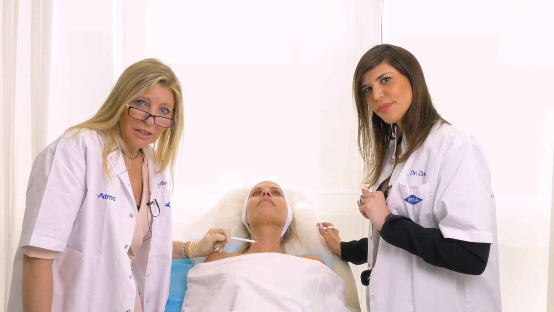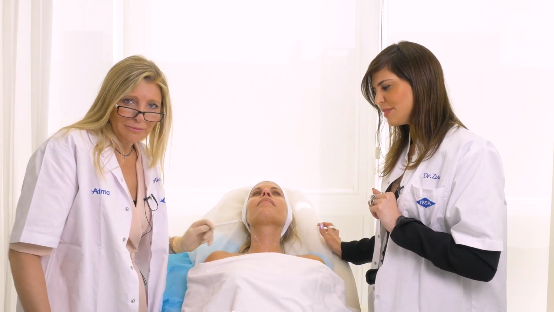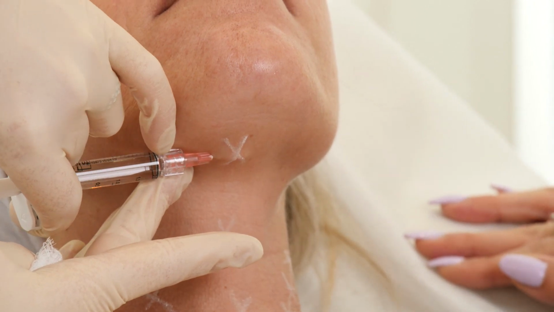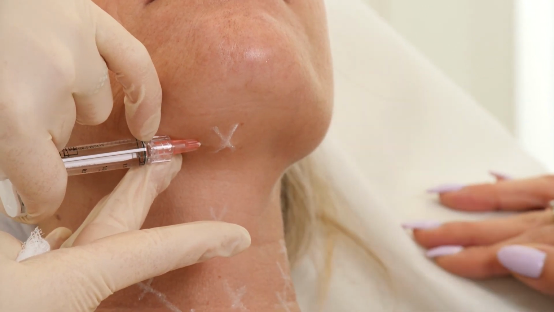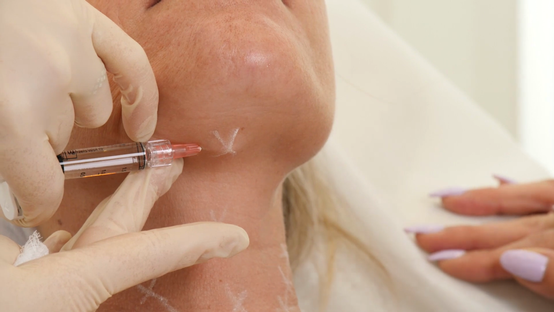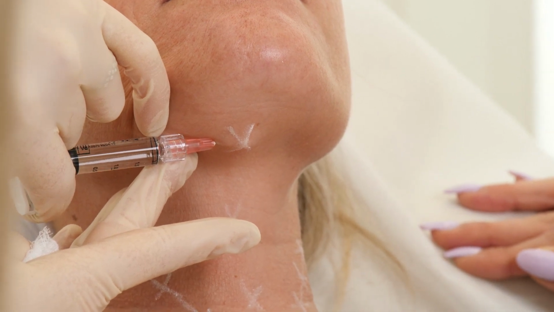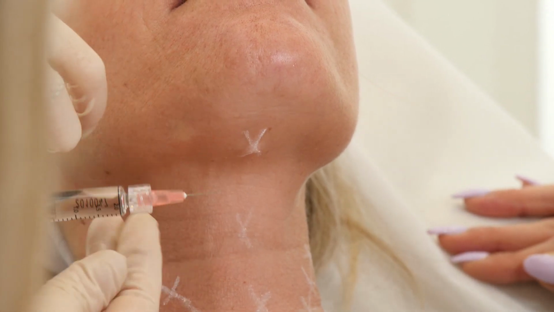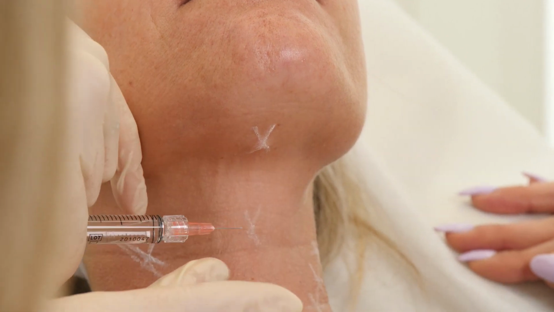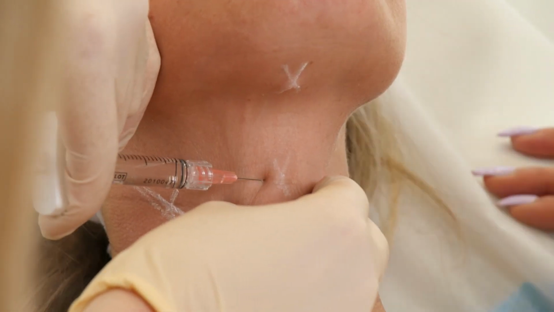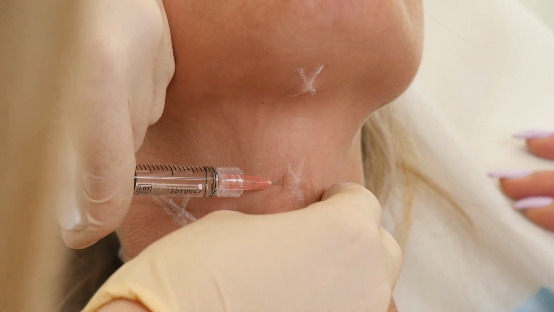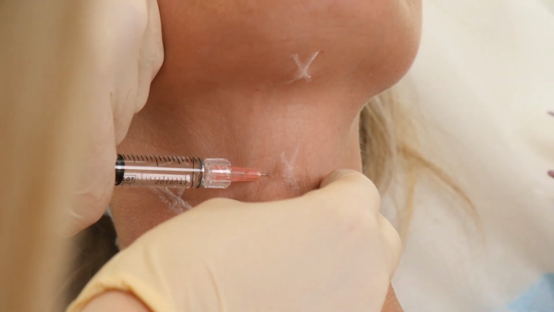Each point I will inject 0.2 cc of product. The technique is the bolus technique. We will see the elevation of the skin when Lavit is injecting 0.2 ml to each point. The boluses will resolve after 24 hours, and then all the material will spread inside the tissue in order to give a very fine look of the neck.